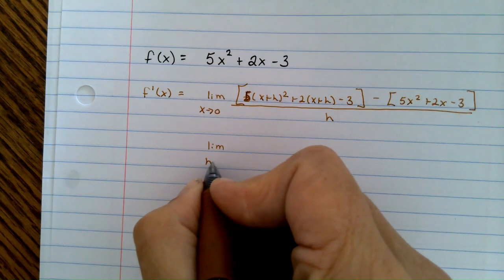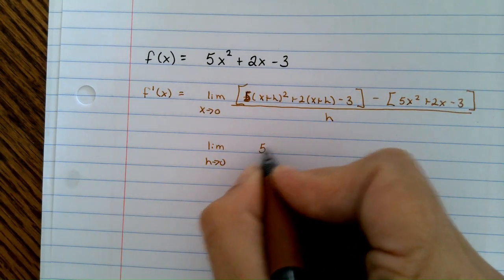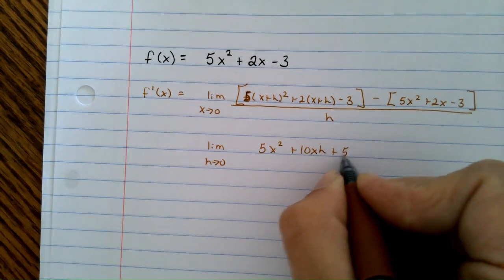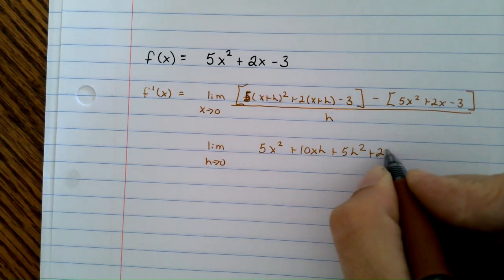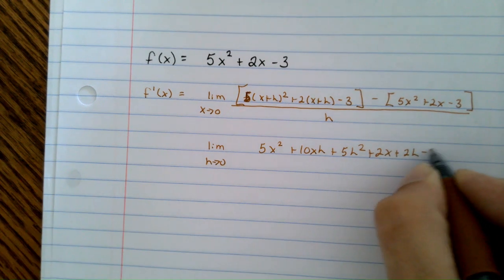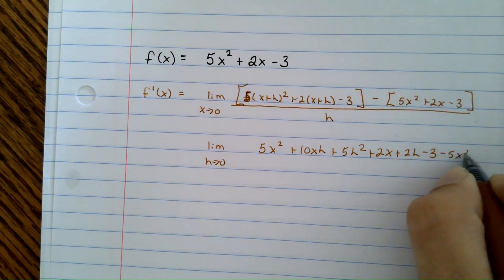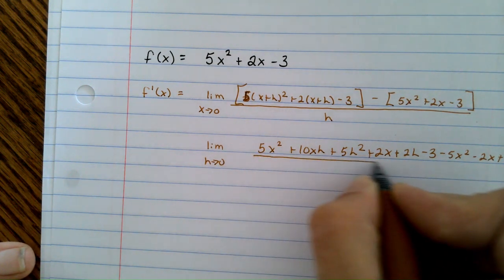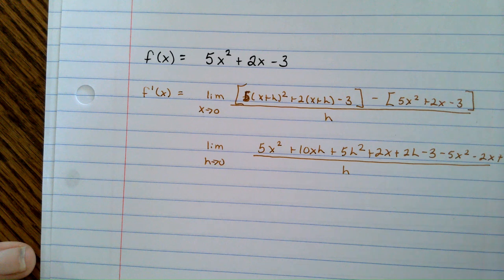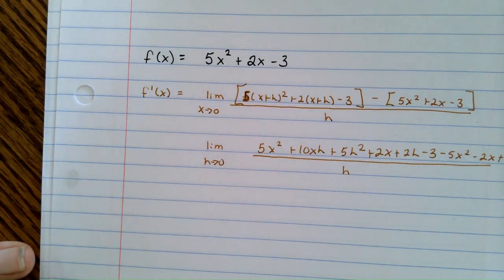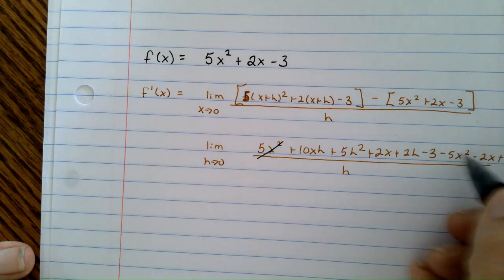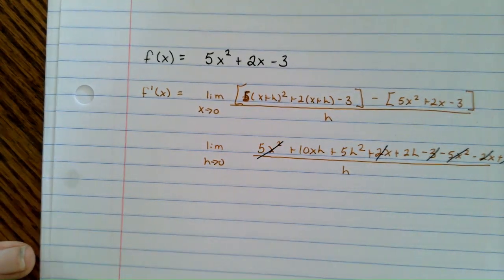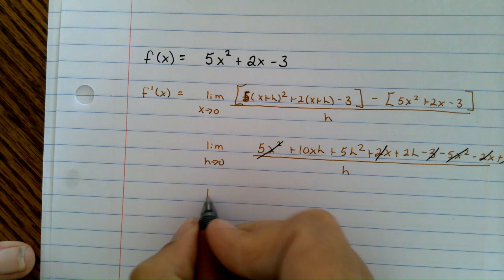The limit as h approaches 0, that'll be 5x squared plus 10xh plus 5h squared plus 2x plus 2h minus 3, minus 5x squared, minus 2x, plus 3, everything divided by h.